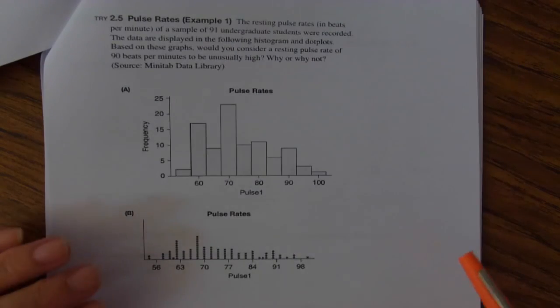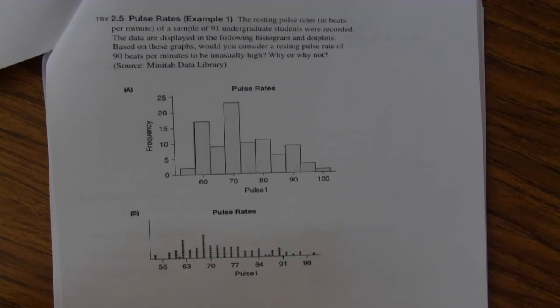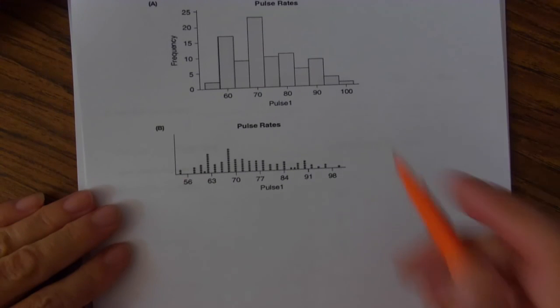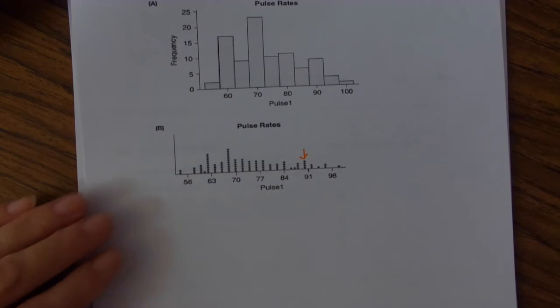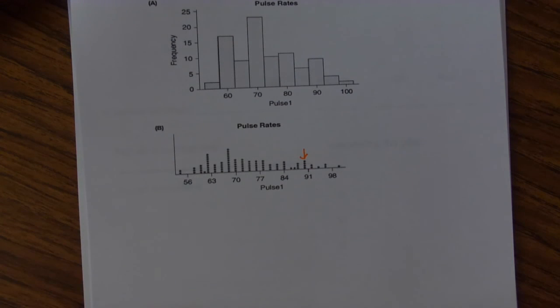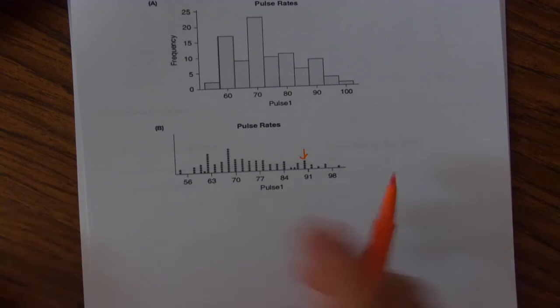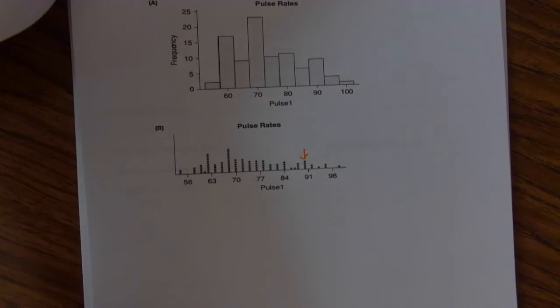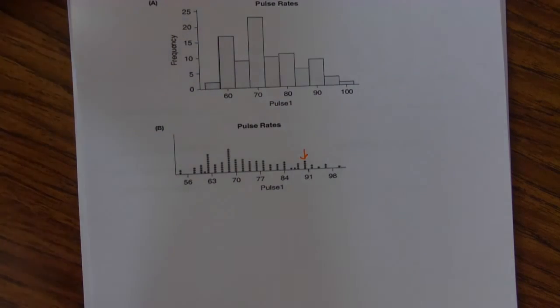The resting pulse rates in beats per minute of a sample of 91 undergraduate students were recorded. The data are displayed in the following histogram and dot plots. Do you consider a resting pulse rate of 90 beats per minute unusually high? Well, let's look. Here's 90, right? There's 90 beats per minute. How many were higher than 90? Six are higher than 90.